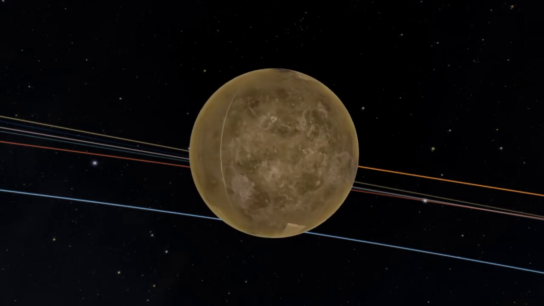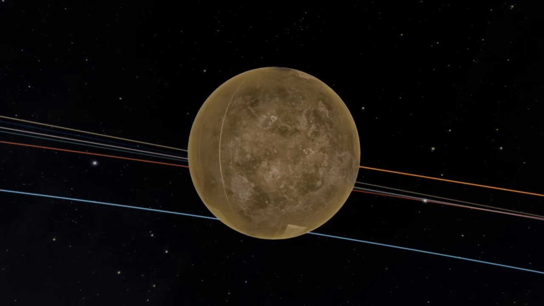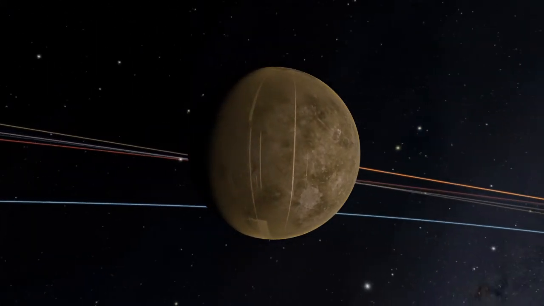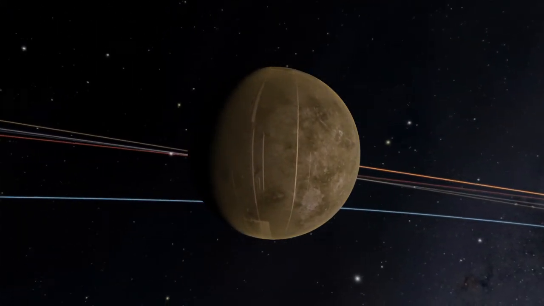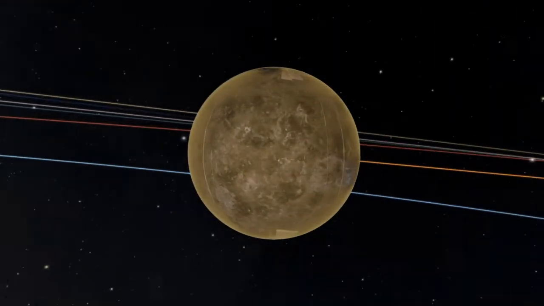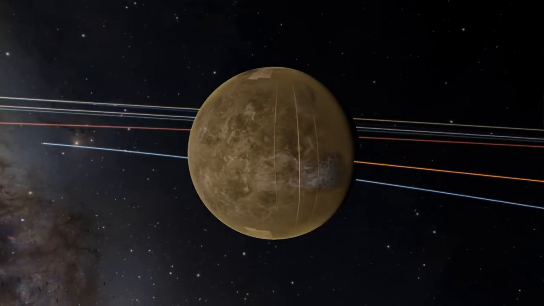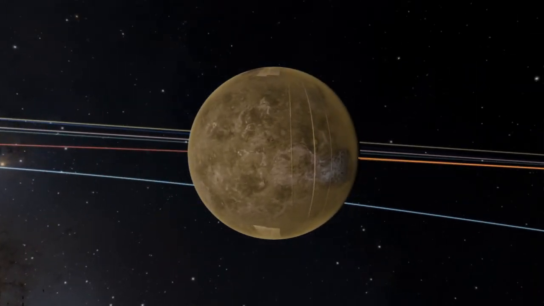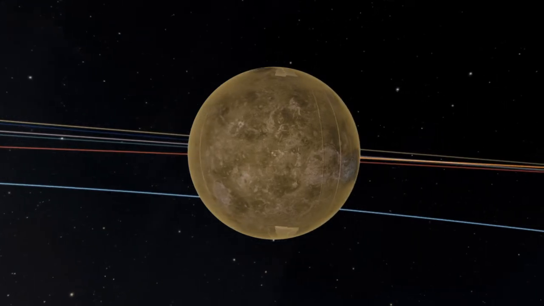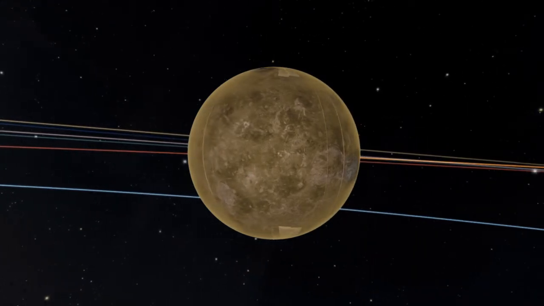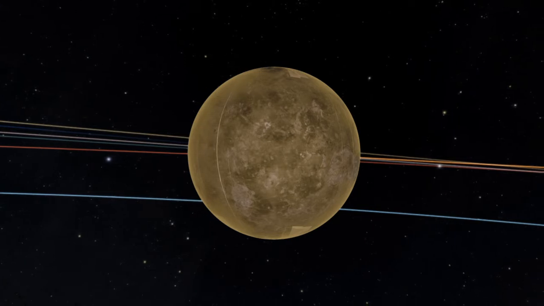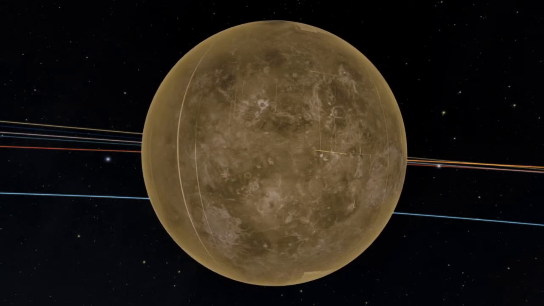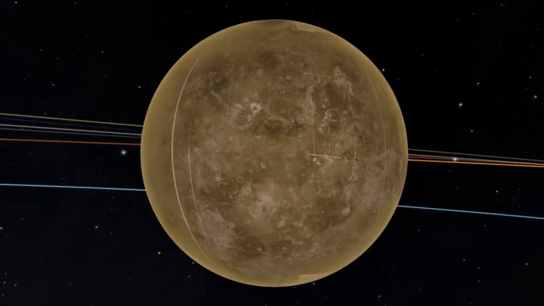Venus. This is actually not a typical view of Venus because Venus is covered in thick clouds. Normally we can't see down to the surface because those clouds block our view. But what we're seeing here are images from satellites and spacecraft that have orbited around Venus and taken pictures with cameras that could peer through those clouds and actually show us what the surface looks like.